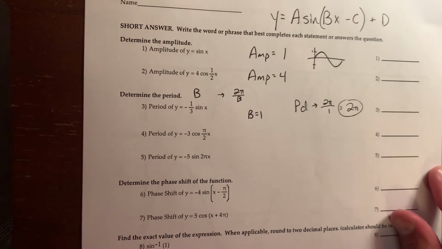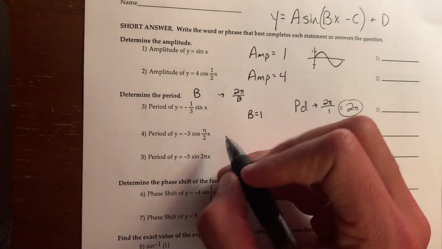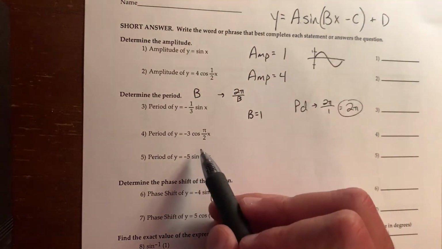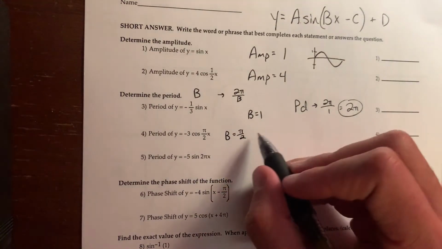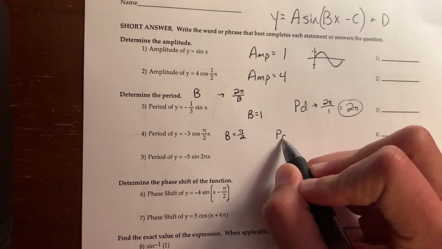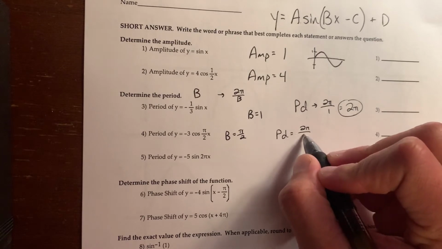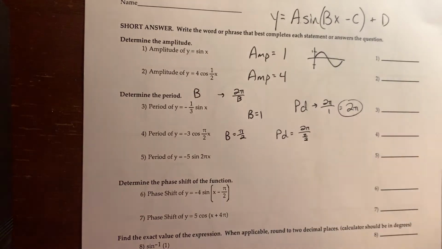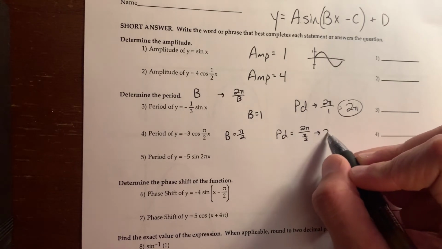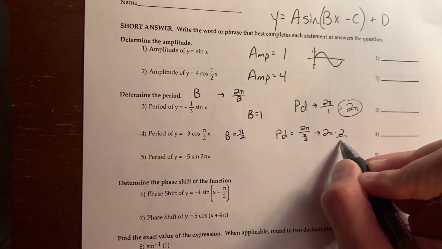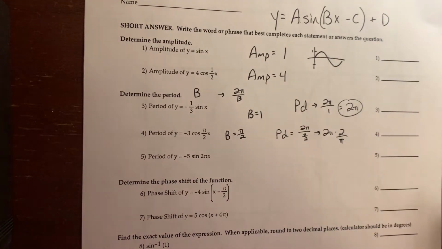Number 4, period of -3 cosine of pi over 2 x. For this one, we notice that the value with my x, my b, is pi over 2. So that's my b value, and again, that's not my period though. To calculate my period, I do 2 pi over that. Now 2 pi over pi over 2 can be confusing, because that's a fraction within a fraction. We said dividing by a fraction is the same as multiplying by its reciprocal, so multiplying by 2 over pi would be the same as dividing by pi over 2.